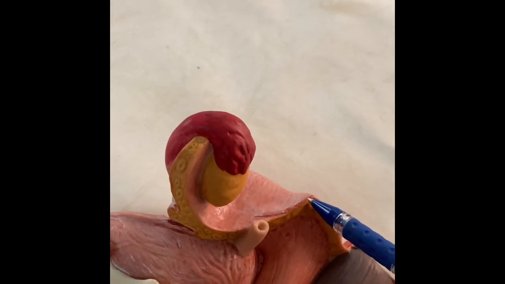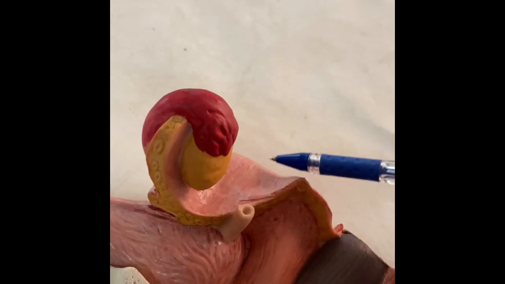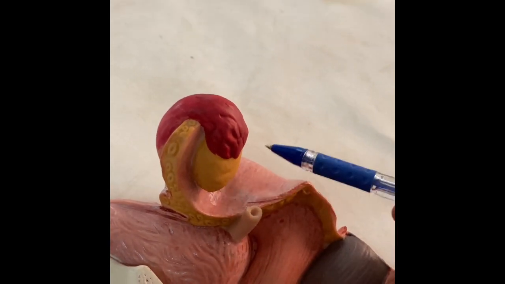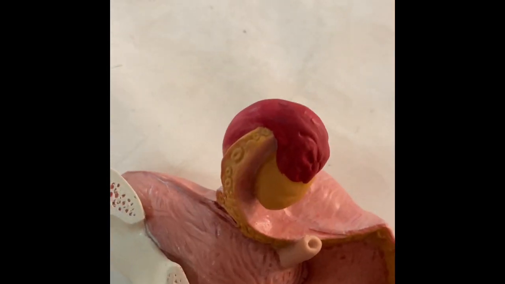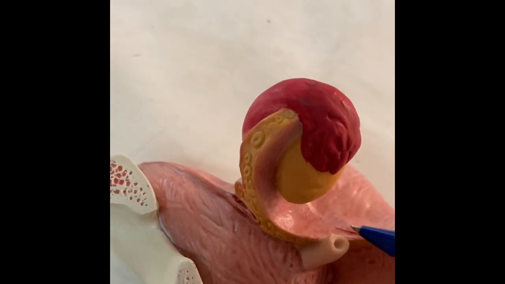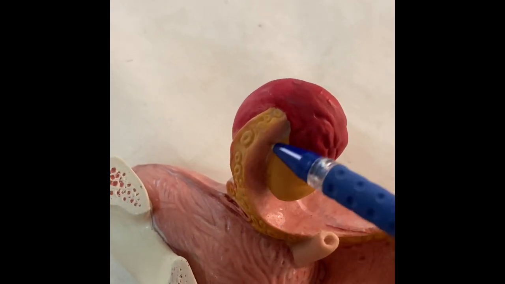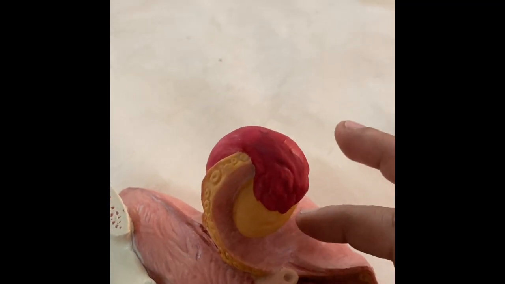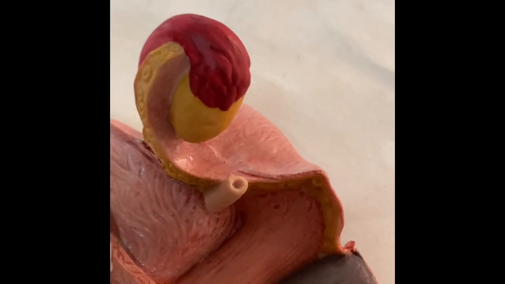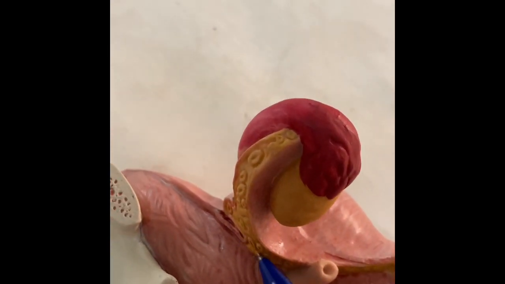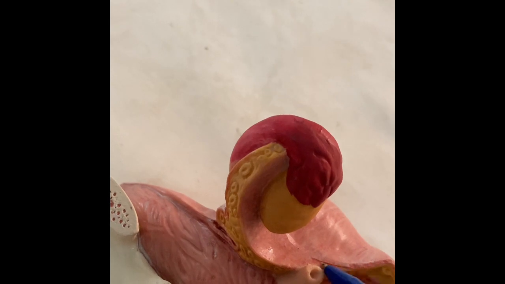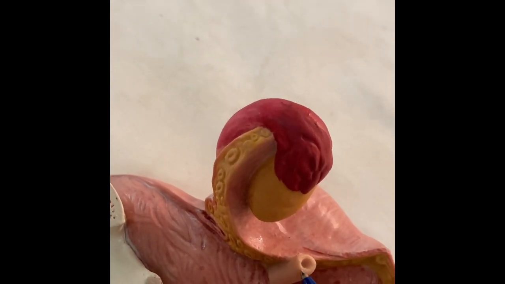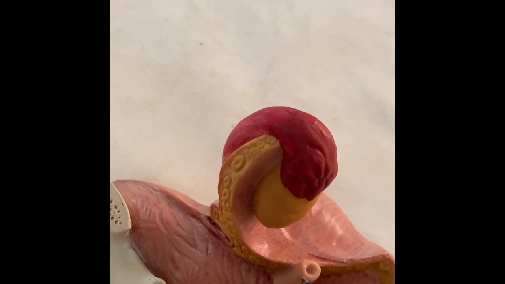Now we can see here this is again fold of peritoneum. Anterior and posterior folds of peritoneum together form broad ligament, which is present on either side of this body of uterus. This is broad ligament. This is section, here is cut edge of broad ligament. We can see here the structure within the broad ligament. This is ureter.